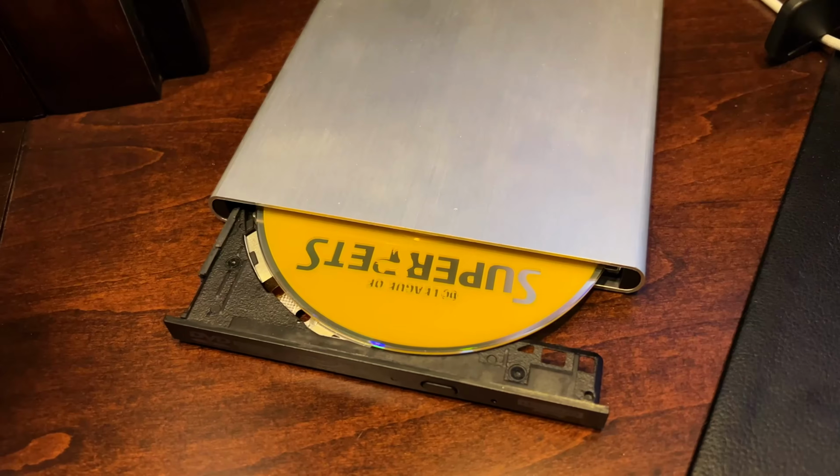But it's not that easy. So let's take a look in practice here at the DC League of Super Pets in 4K Blu-ray and why this is such a pain point.